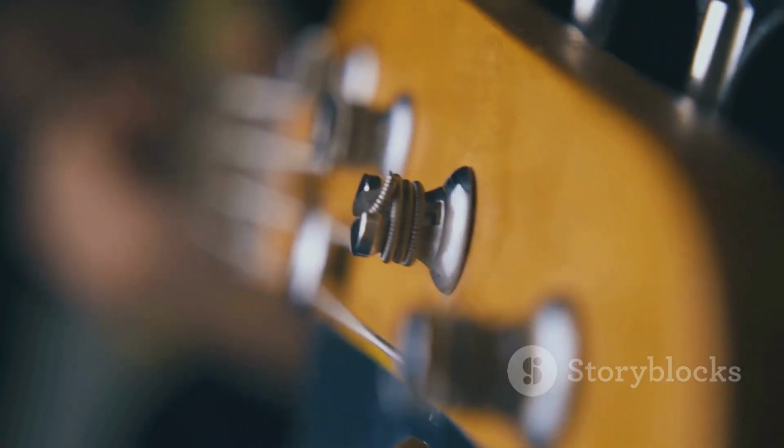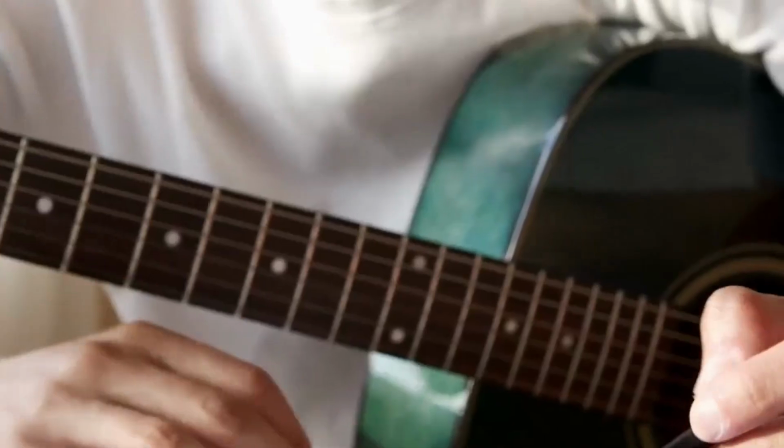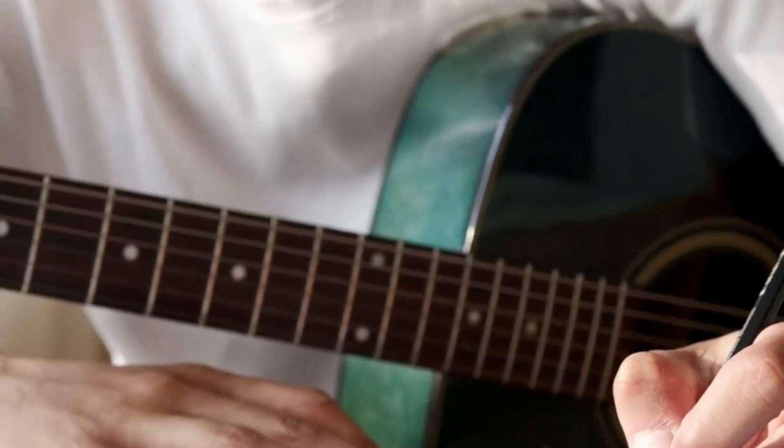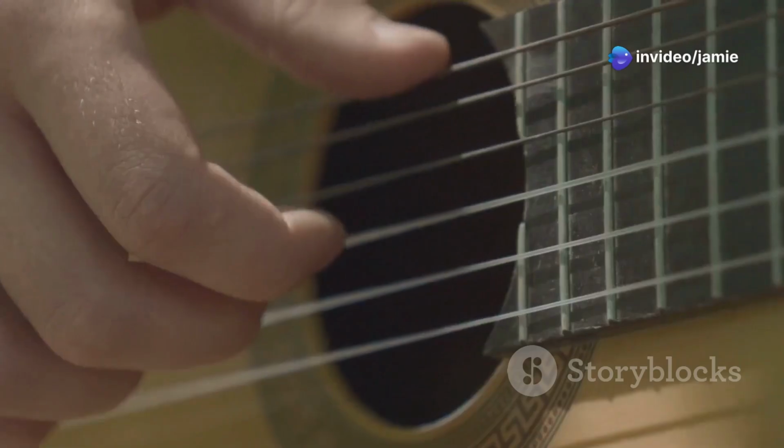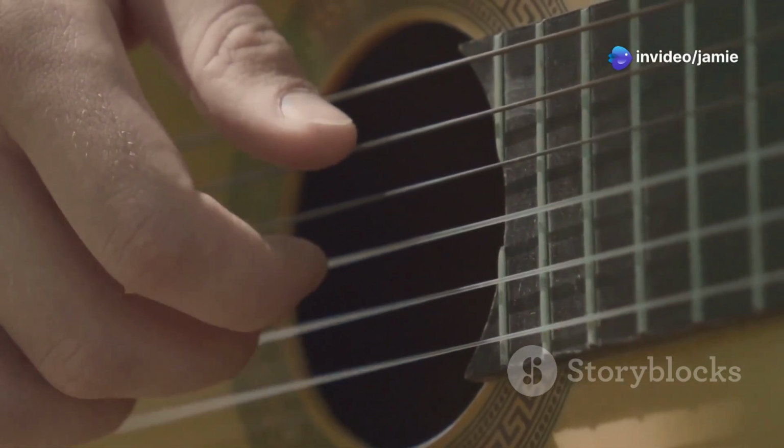Use mnemonics to make memorization fun and engaging. Create funny phrases or sentences to remember the note names on each string. This can turn a tedious task into a creative exercise. For example, every amateur deserves good beer, EE.